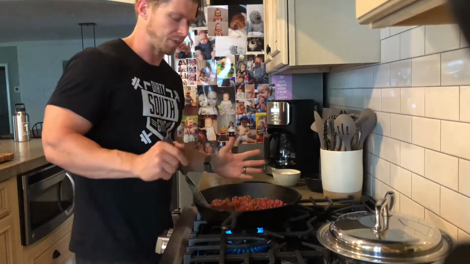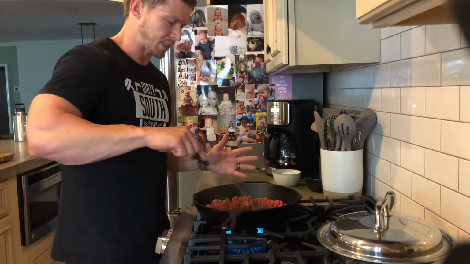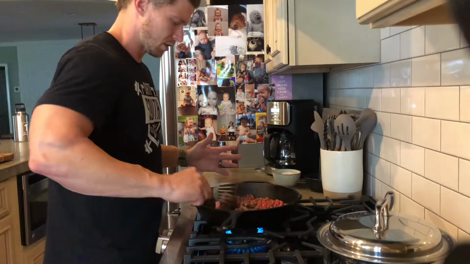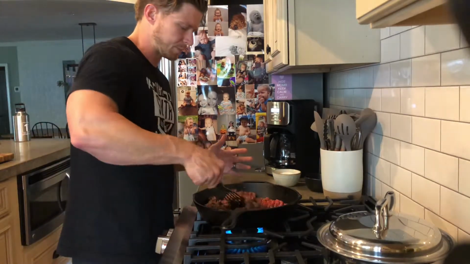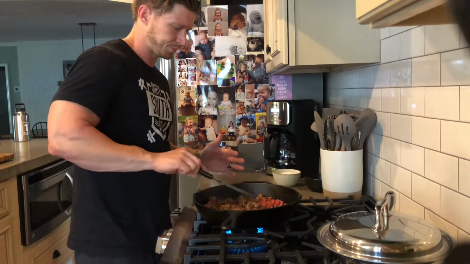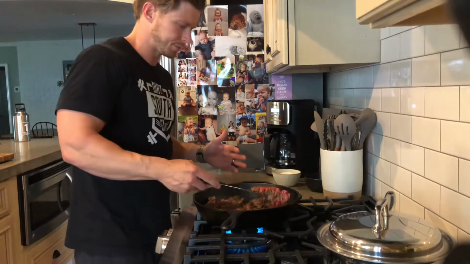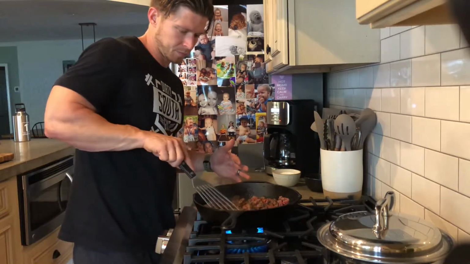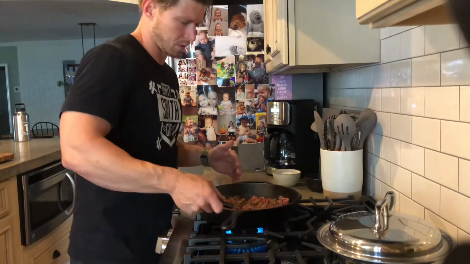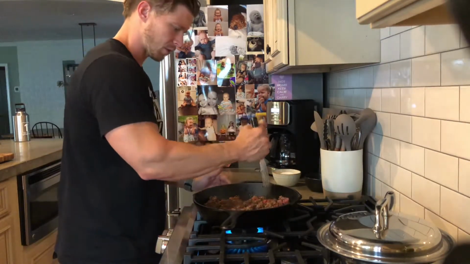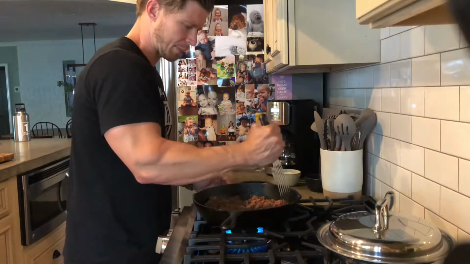So nothing fancy here, but I just like to give you some kind of guidance, in case you haven't. So now I'm turning it over to get the other side cooked down, or browned. Kind of flip it over. Once I get it flipped over, give it another chop.